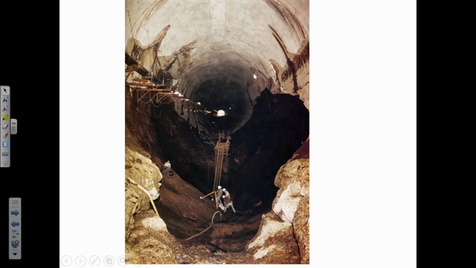So we looked at the Oahe Dam and guys crawling down into the hole. Now you're looking at the Glen Canyon Dam and guys crawling down into the hole to try and investigate the extent of the damage there.